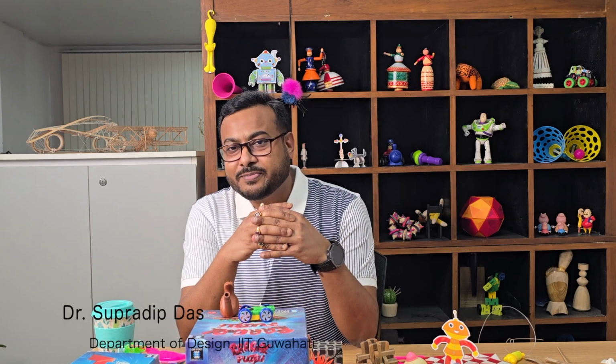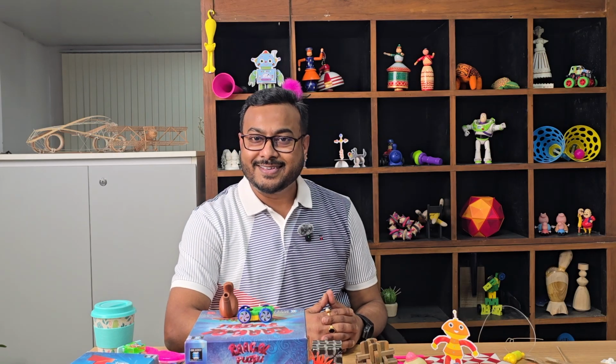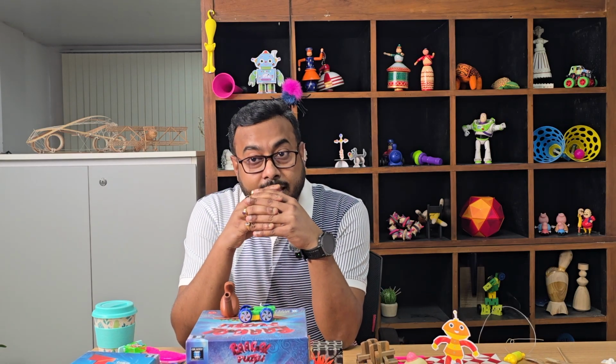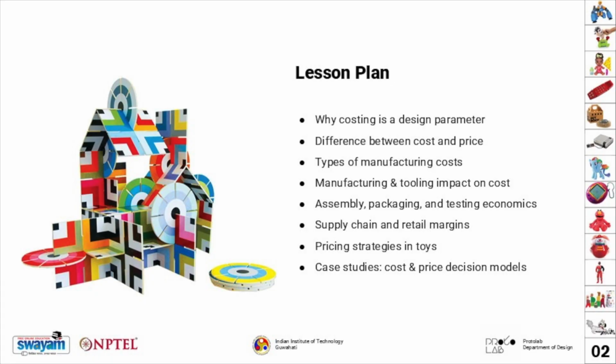I am Dr. Supradip Das, Assistant Professor at the Department of Design, IIT Guwahati, and this is the 27th lecture of the course Introduction to Toy Design. In today's lecture, we shift from creativity to economics, but not in a restrictive way. We are going to understand how costing is not a finance department issue but a design decision framework.